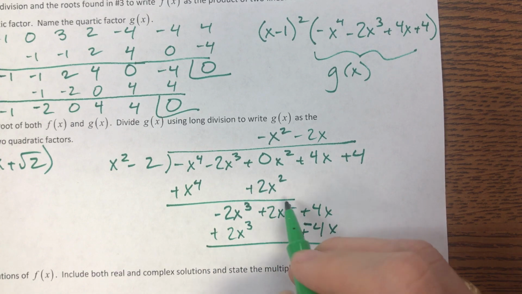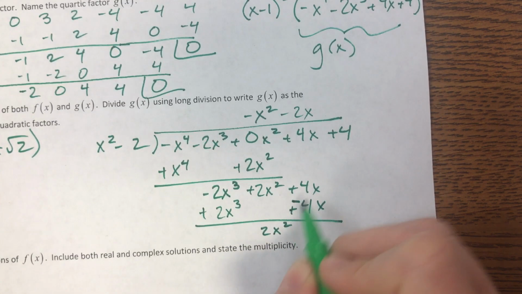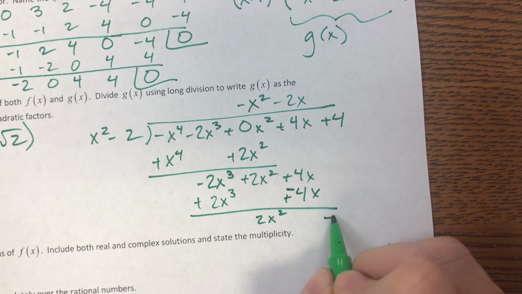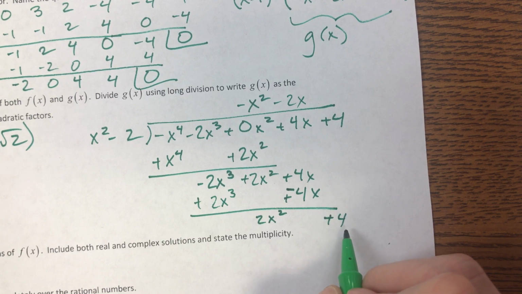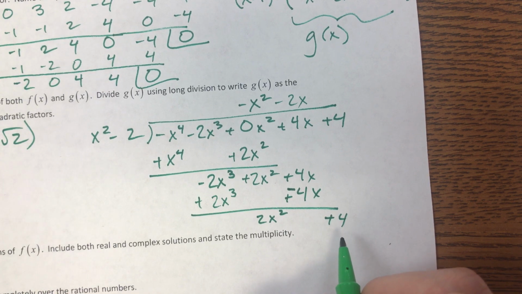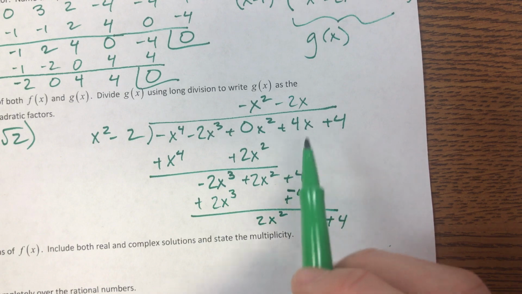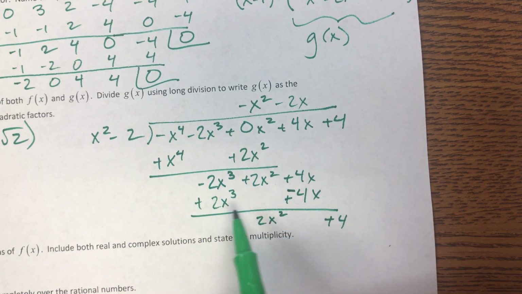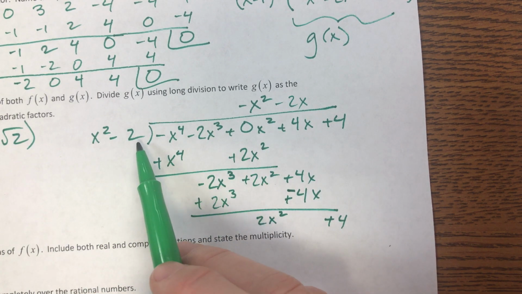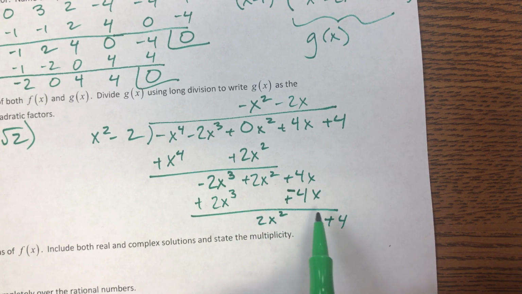Subtract, subtract. That's a 2x squared. Bring down the plus 4. Why are my signs off? Did I mess up somewhere? Sorry, let's look again. That's a positive, make that a negative. That's gone.